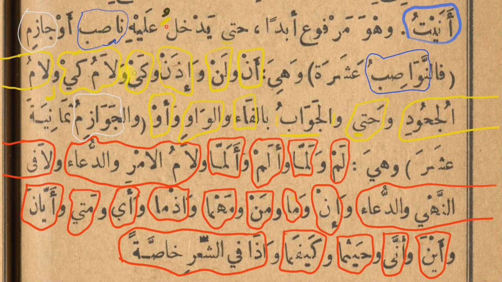This lam kay, lamu kay, is liyadkhula. Walam al-juhud: another word will come before this L to indicate denying, or negation. So it will become ma kana liyadkhula. Ma kana liyadkhula. It's a structure in the language, and this is the name for it, lam al-juhud. So it's another L. وحتى يدخل, just like here.